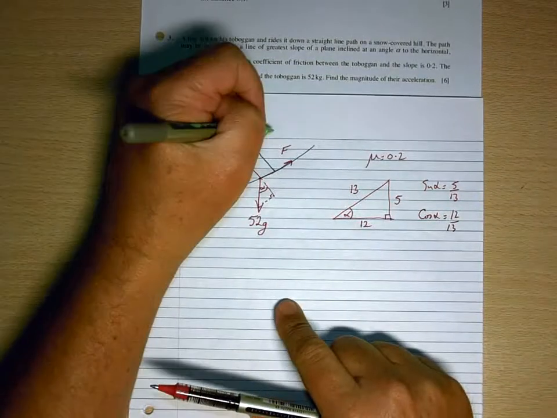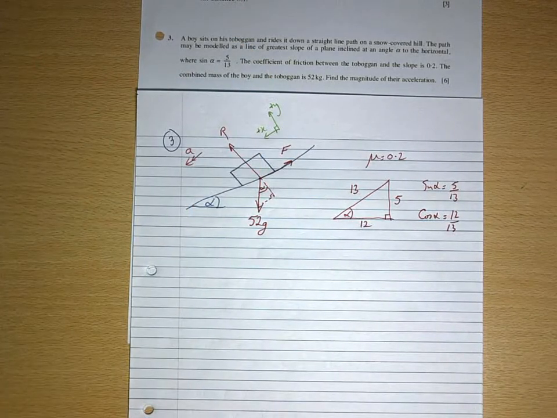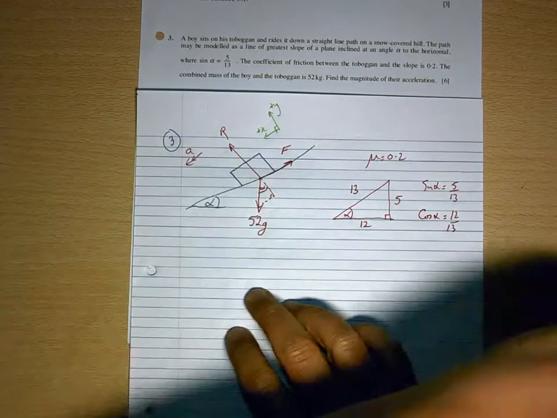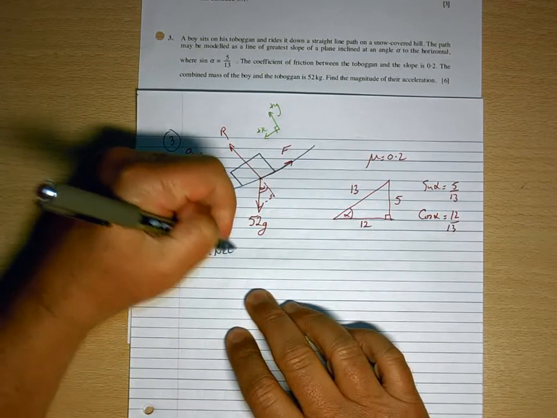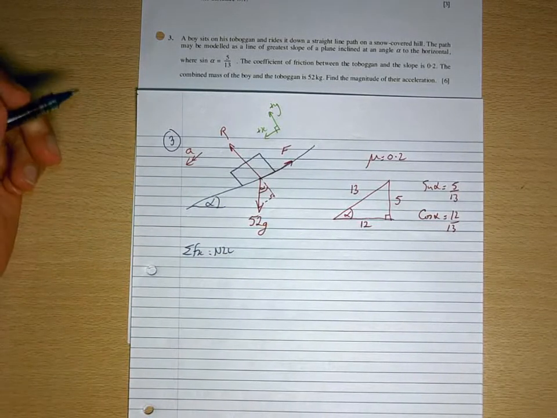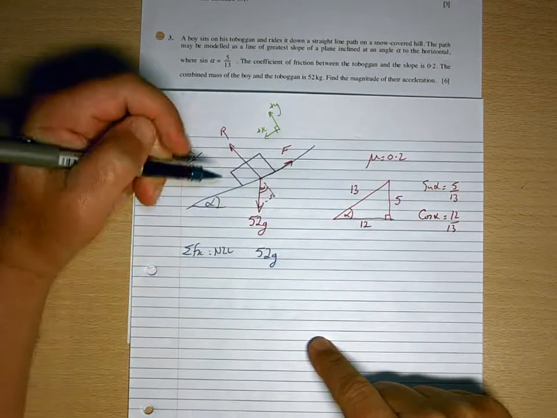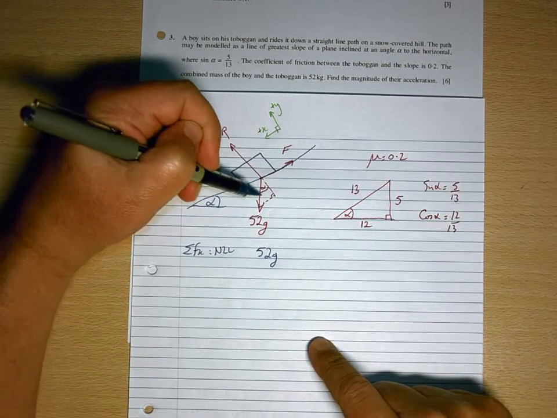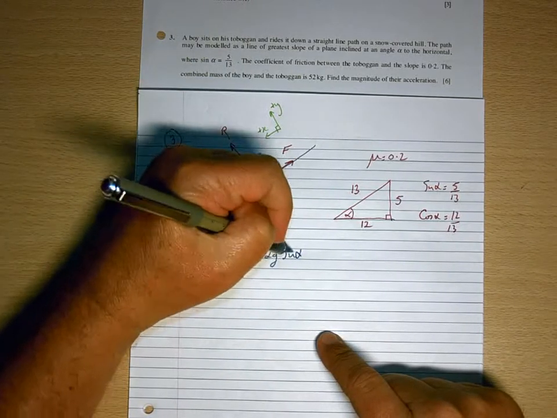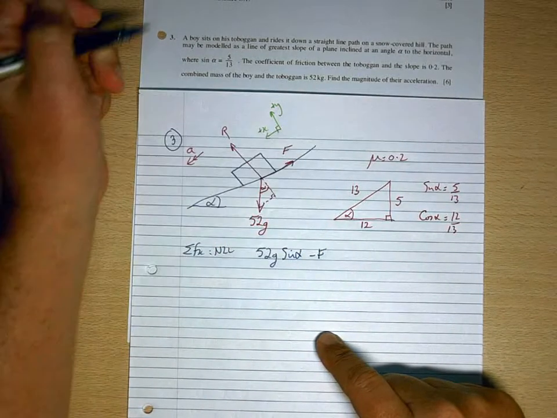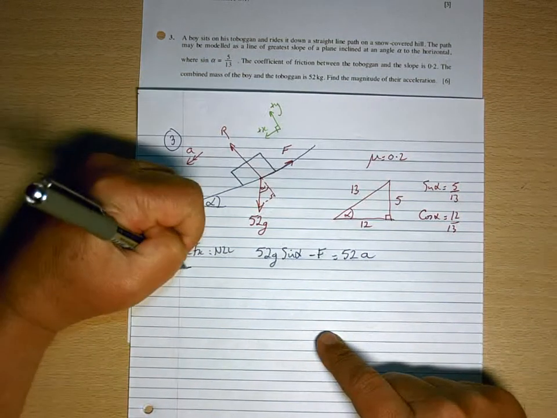Right, I am going to set my plus x and plus y to be down and perpendicular to the slope. We're trying to find the magnitude of the acceleration, so I'm going to apply Newton's second law. It's accelerating parallel to the plane. So I'm going to have 52g. The horizontal component of weight is the one that flips on an incline. As you see here, horizontal is opposite the angle, so that would be sine alpha, minus F equals the mass times the acceleration.